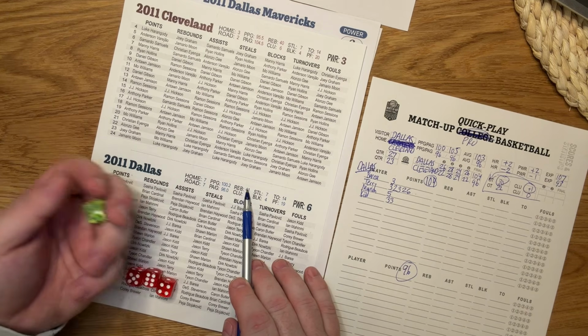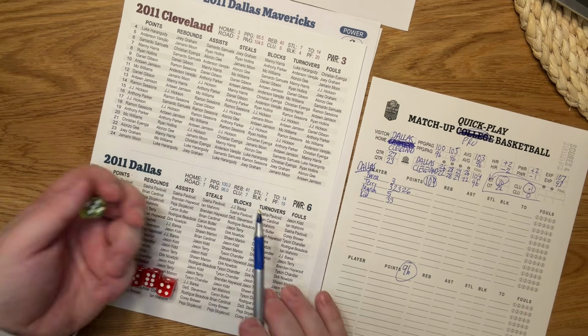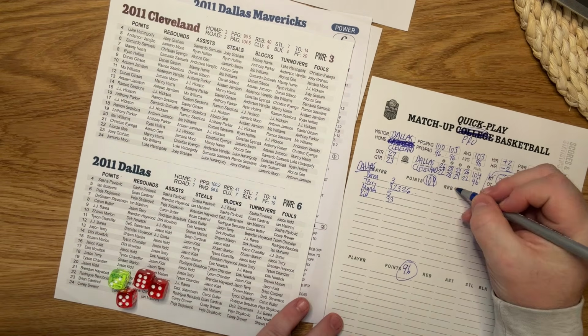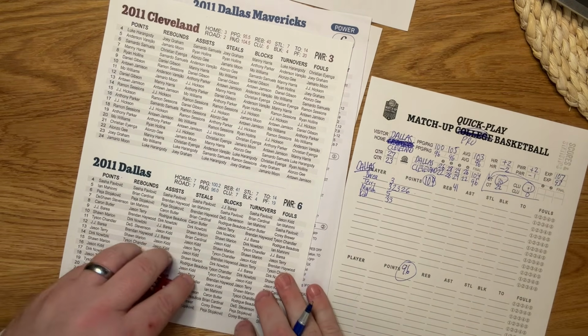On 3 or 4, it's their average. On 5 or 6, it's plus 1d6. So they rolled a 3, so they're going to hit their average. They are going to get 41 rebounds.